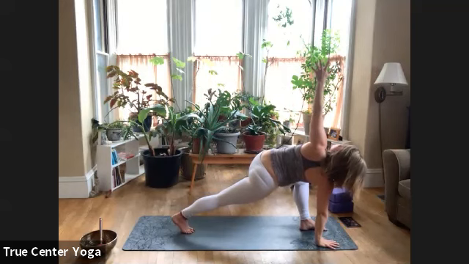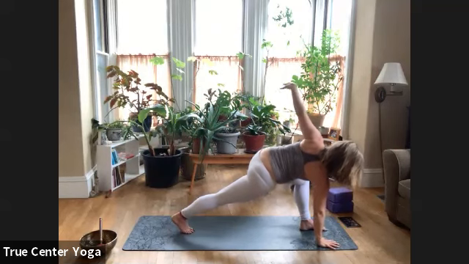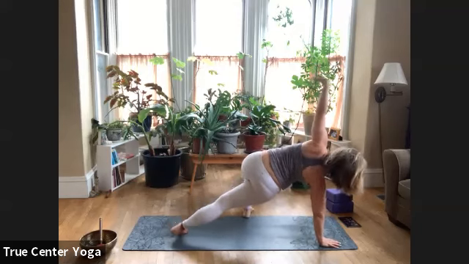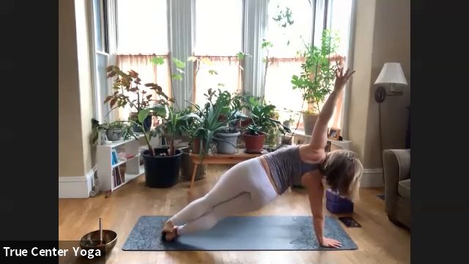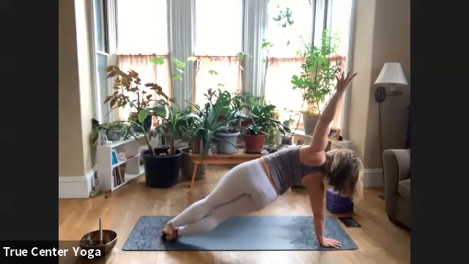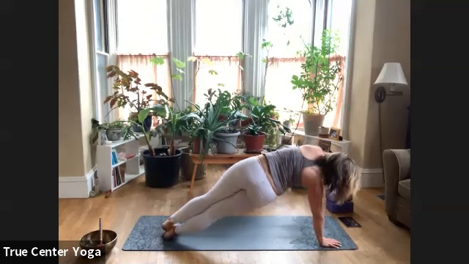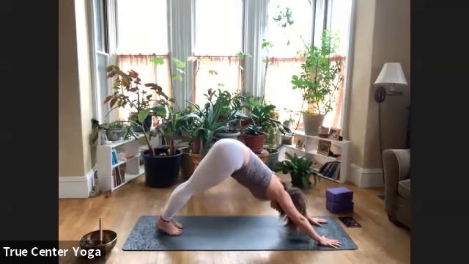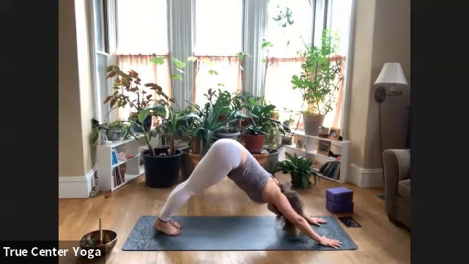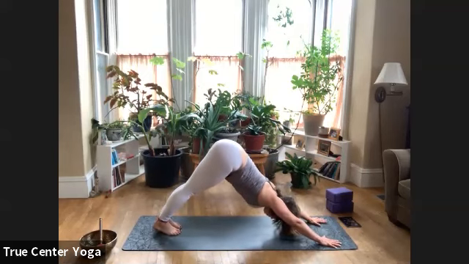And then we'll take the weight into the right hand and either step back halfway or step back all the way for your side plank. Stabilize, even out the breath. Roll back to center. Opportunity to rest or move. If you choose to just rest, you can come right to your belly because that's where we're going. Or you can move through Vinyasa with me.